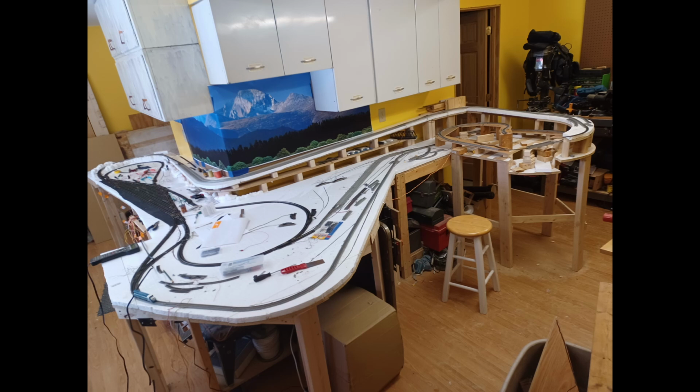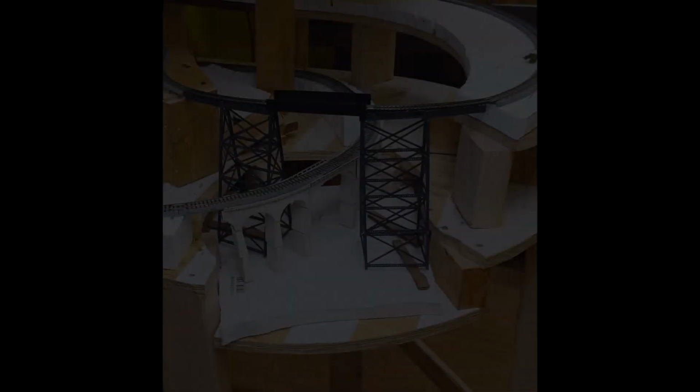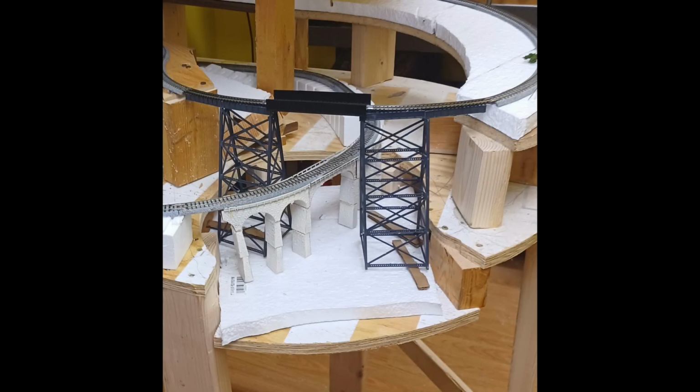I've got the grade that comes up from around behind the yard area along the wall. That's fixed, and that's in place. And so anyway, I've got the bridges all worked out now, and you see here, this is the final design of the bridge area. So now I can start trying to figure out exactly how to structure the grading around the bridges.